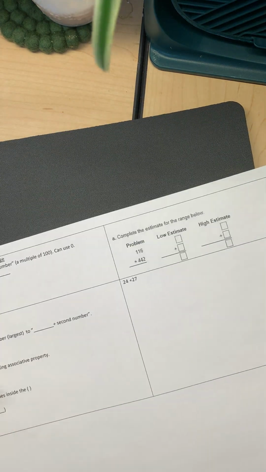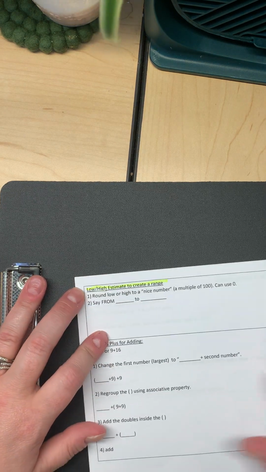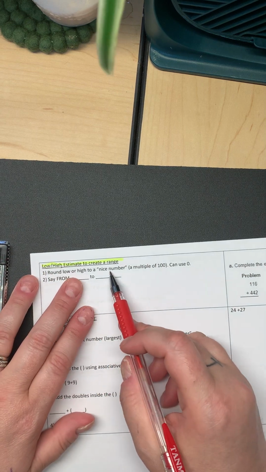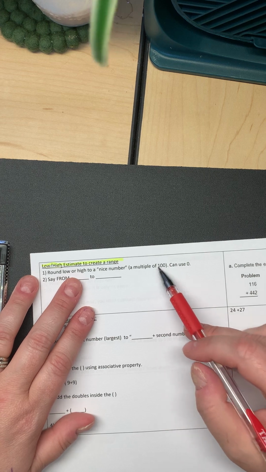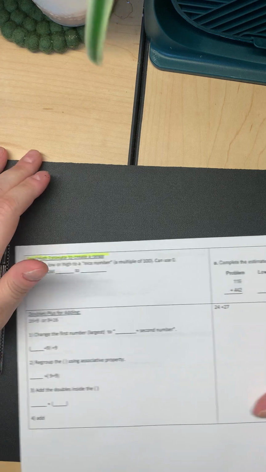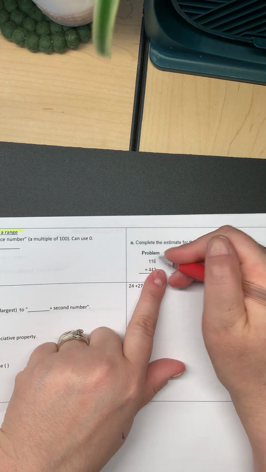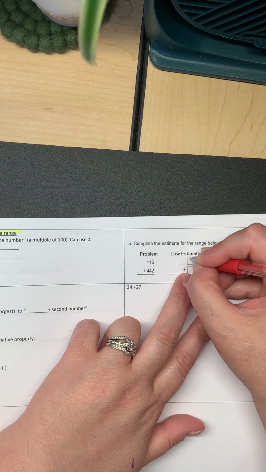Okay, let's look at something called a low or a high estimate. It's pretty easy. It says round your low or your high number to a nice number, things that have zeros in them, like 100, 200, 300, 400, 1,000, something like that. So let's look at this example. We need to round that 116 down to a low estimate. So let's round him to 100.